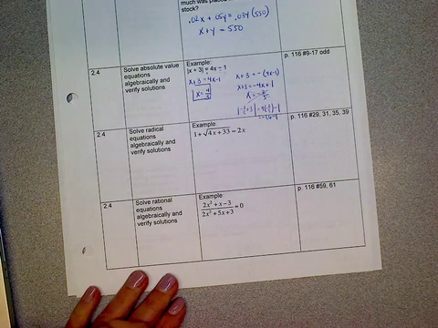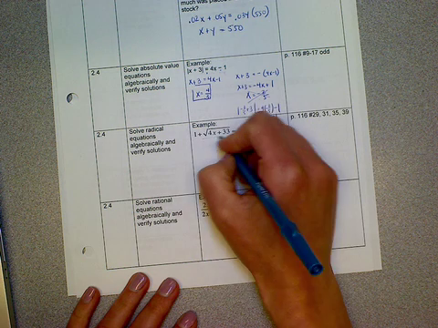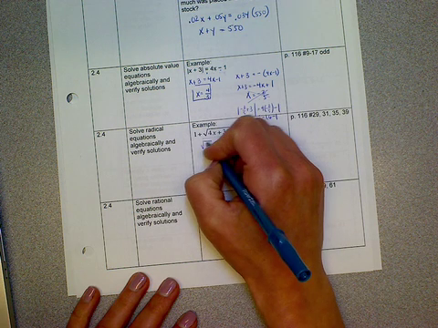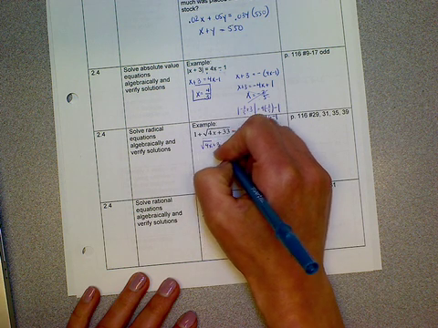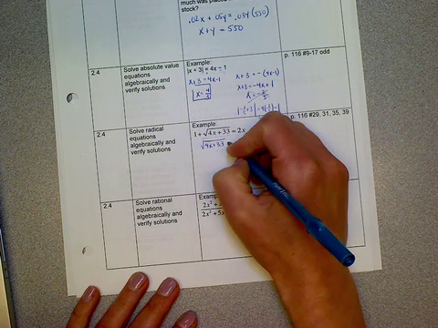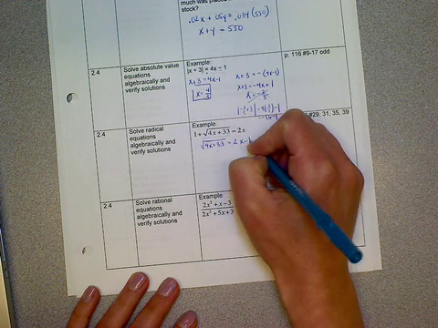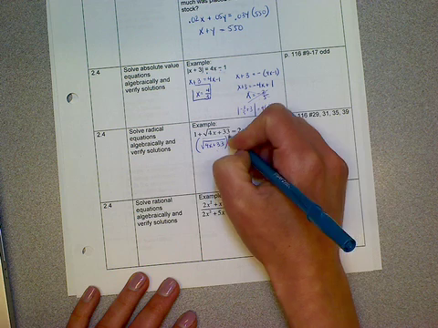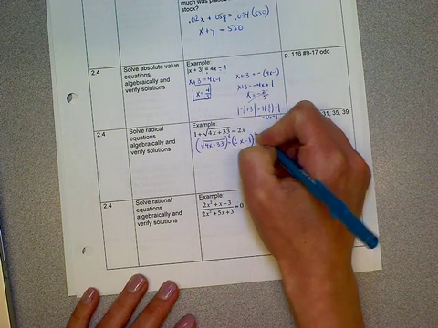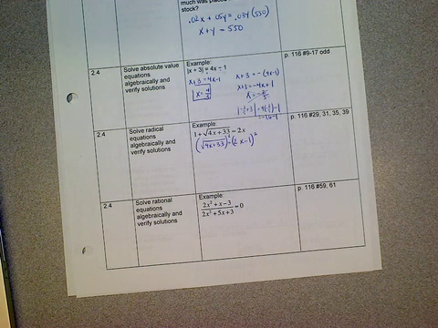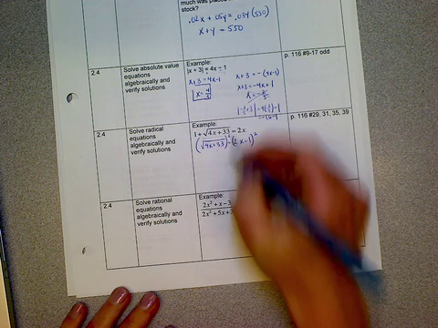In the next one, working with these radicals, I have to isolate the radical in order to then square both sides to get rid of that radical. Radicals of different powers use different powers. If you had a third root, you'd have to raise everything to the third power. This is a square root, so I'm raising everything to the second power.